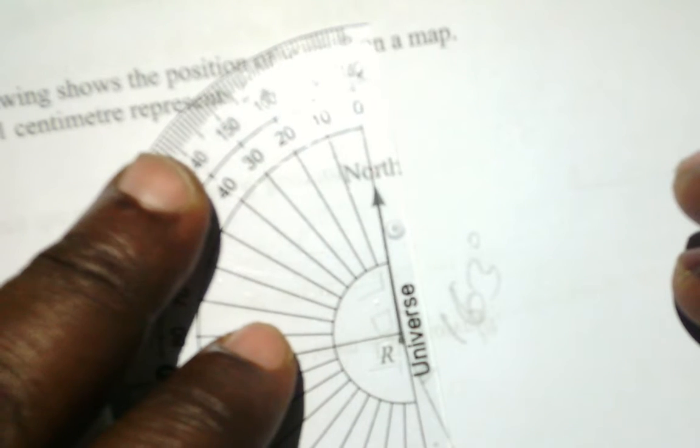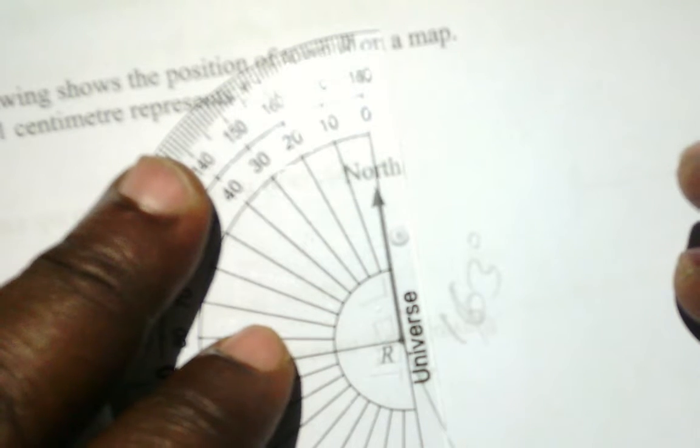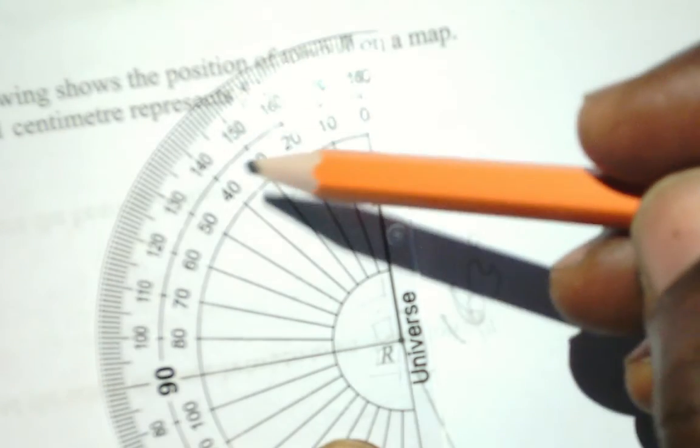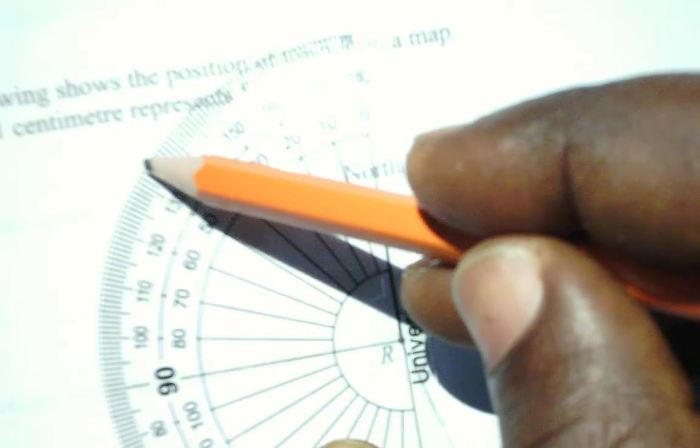I'm placing my protractor with the baseline on the reference line, the point on the protractor also on my reference point there. So I'm getting 48. This is 40 right here, 48 is right here. I need to use my left hand side. This is 48 here. Put a mark right there, 48, and then join that mark to point R.